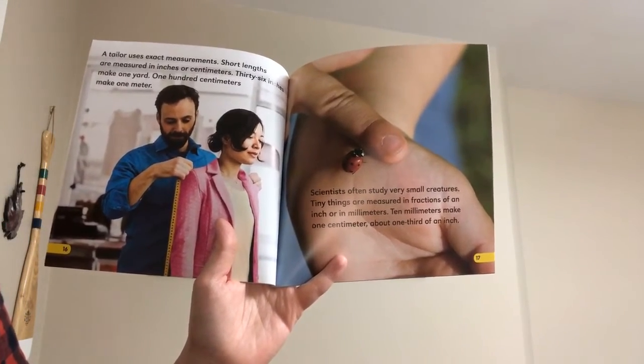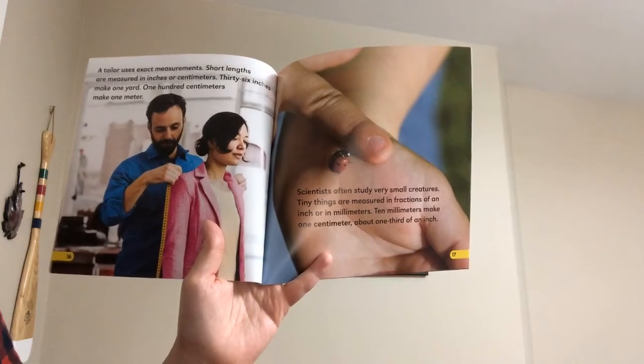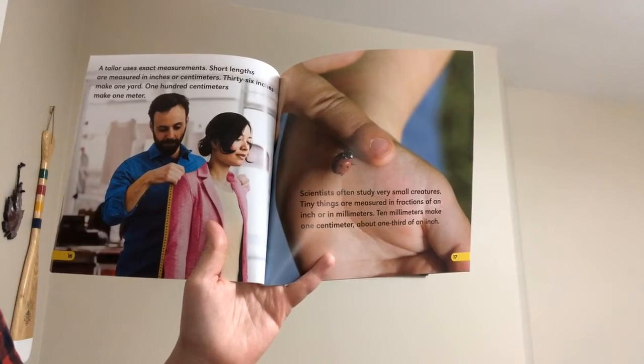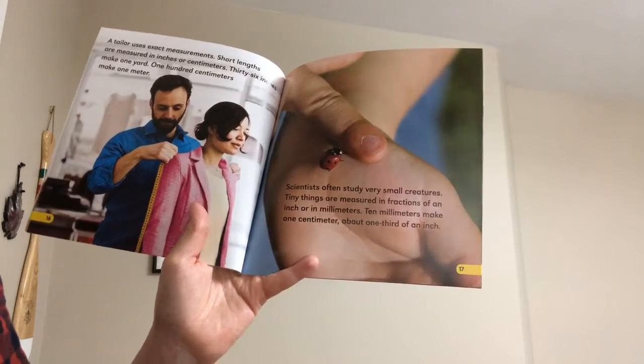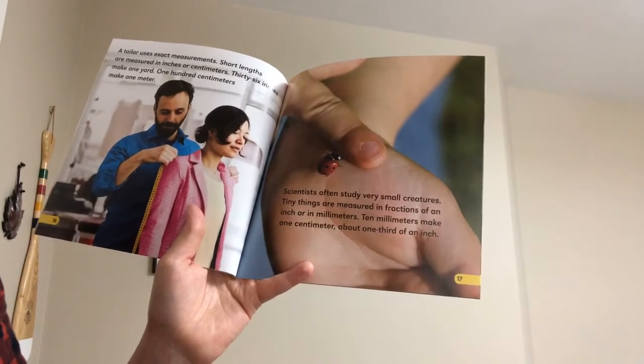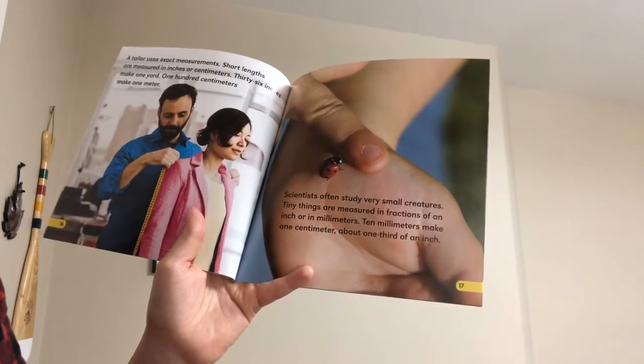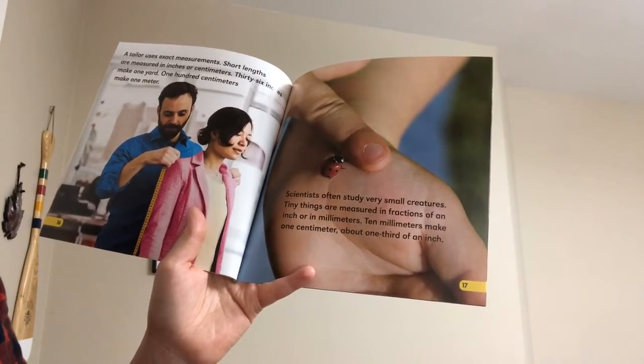Short lengths are measured in inches or centimeters. 36 inches makes 1 yard. 100 centimeters makes 1 meter. Scientists often study very small creatures. Tiny things are measured in fractions of an inch or in millimeters. 10 millimeters makes 1 centimeter, about 1/3 of an inch.